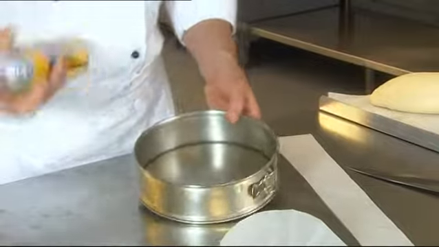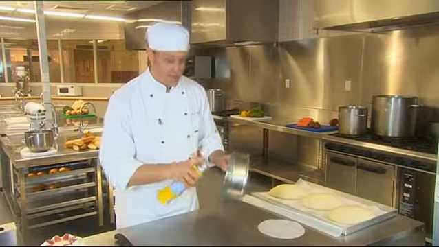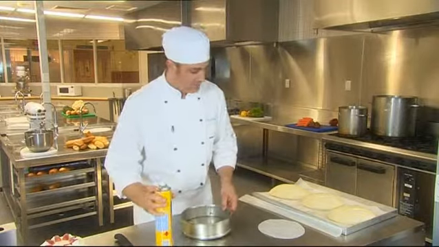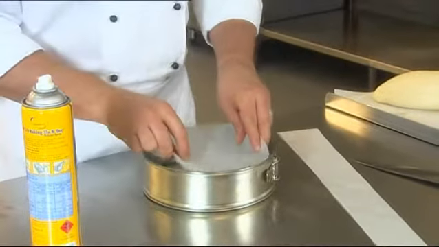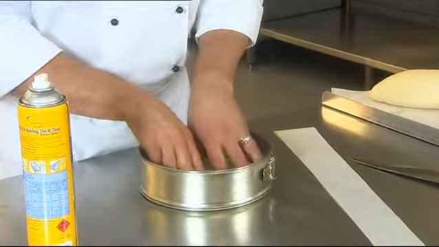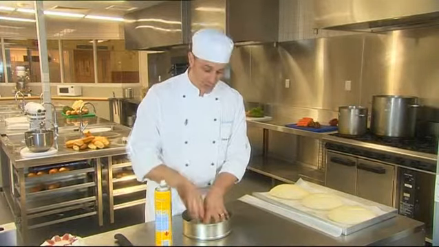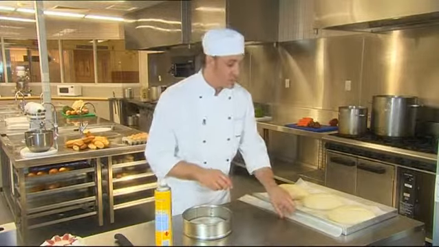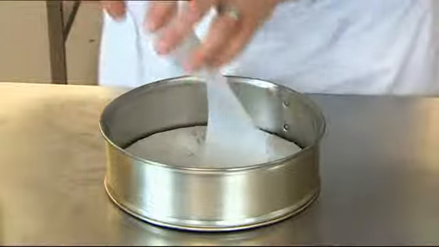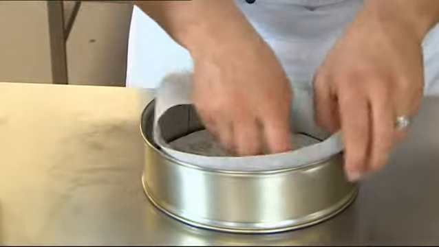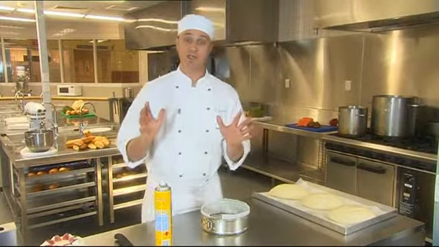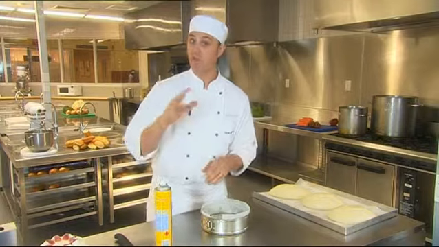Take a can of spray and then spray the tin lightly. If you spray it too much, you will actually fry the cake. Then place in a cartouche, which is a circle of greaseproof paper, and that'll stop the cake from sticking to the bottom. Even if you undercook it, you can still take it out easily. A strip of greaseproof paper lines the edge, and that way you'll get a perfect edge to your cake. Straight sides on a cake are absolutely paramount to help you with the decorating.